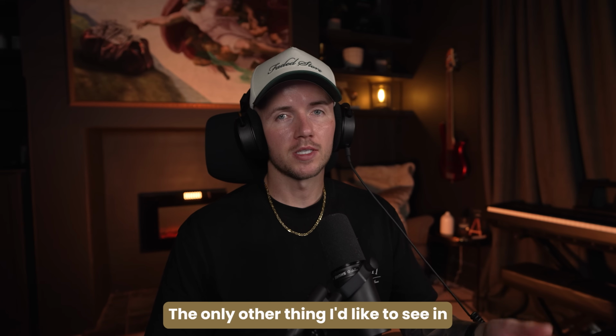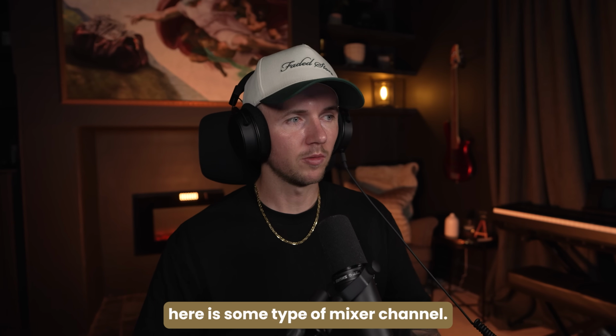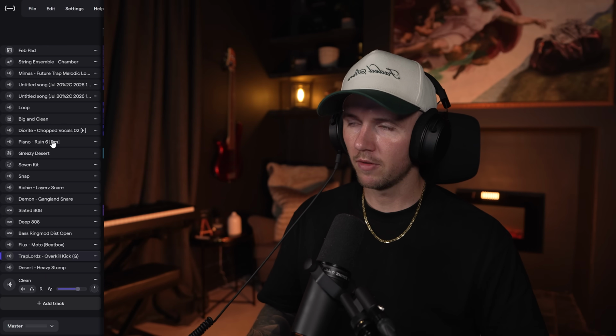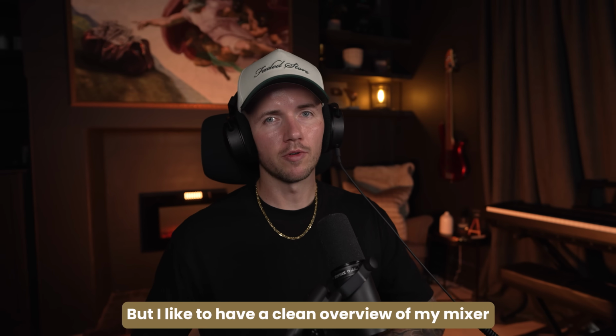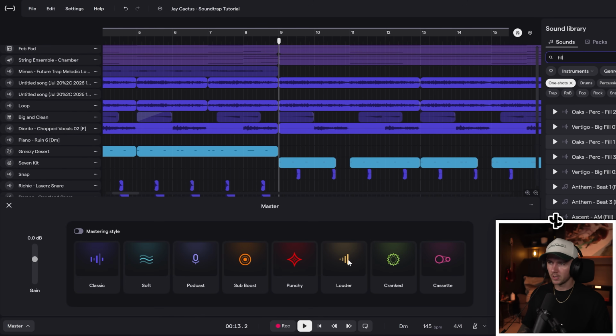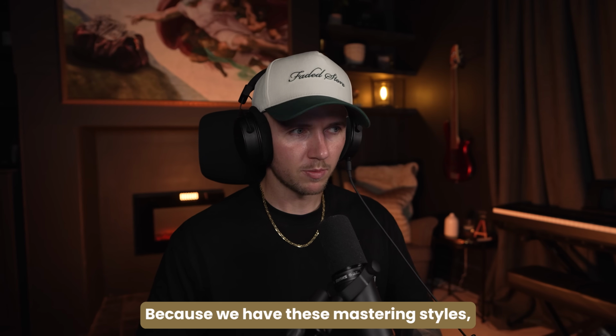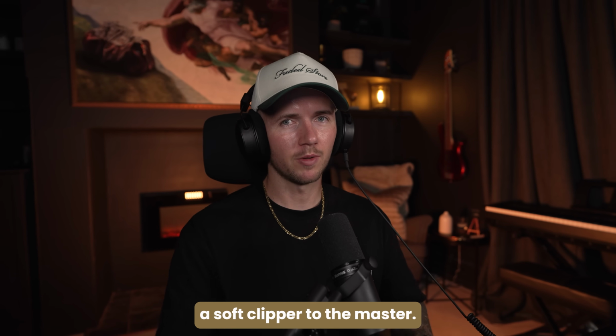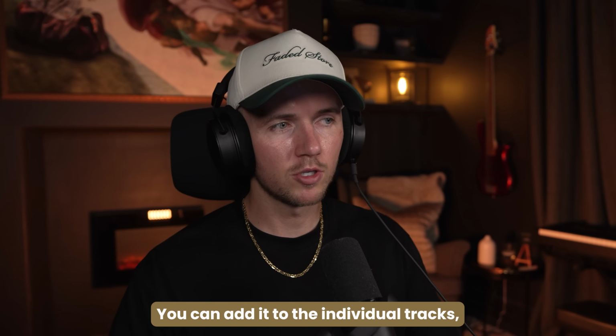The only other thing I'd like to see in here is some type of mixer channel, because right now you can adjust the level from the left here. But I like to have a clean overview of my mixer so I can see exactly where everything's hitting. I'd also like a bit more flexibility with the master as well, because we have these mastering styles, but I usually like to add a soft clipper to the master. You can add it to the individual tracks, so there's that.